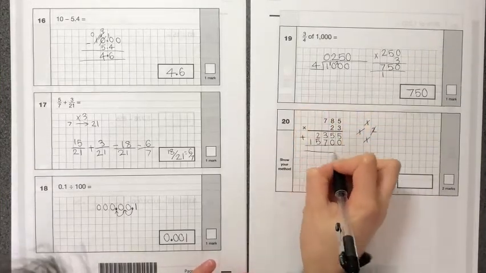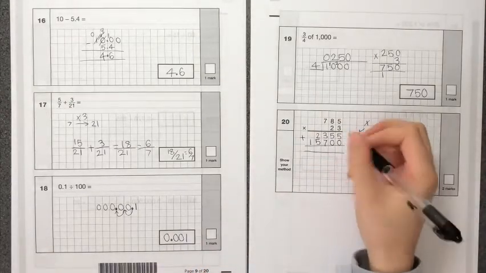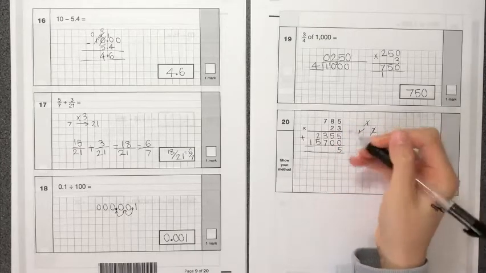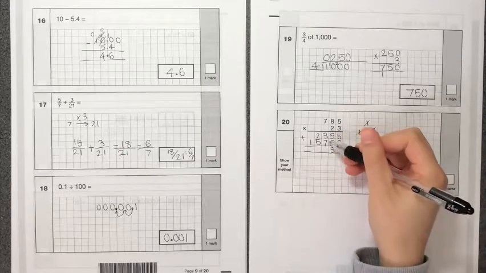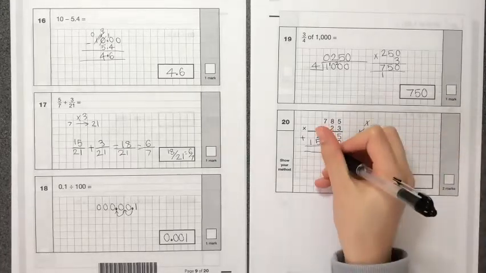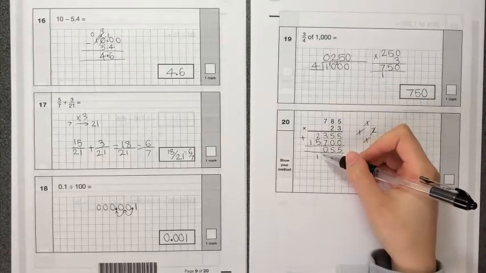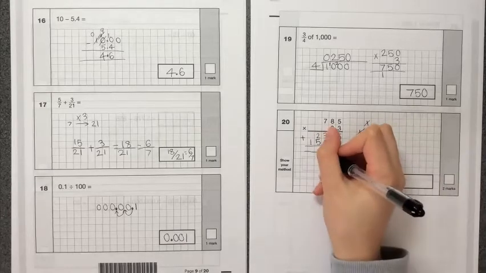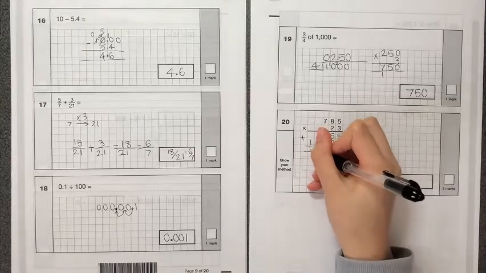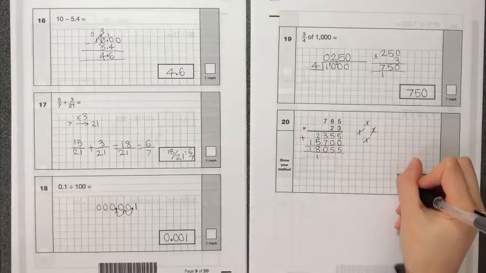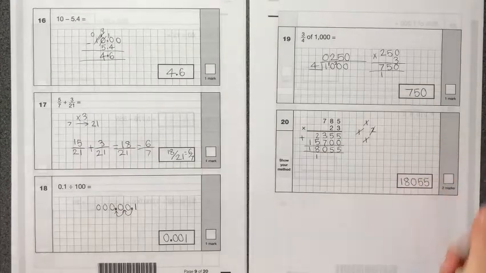Now all that's left is to add this all together. 5 plus 0 is 5. 5 plus 0 is 5. 3 plus 7 is 10. Write the 0, carry the 1. 2 plus 5 is 7. Plus the 1 is 8. Nothing plus 1 is 1. 18,055 is our answer.